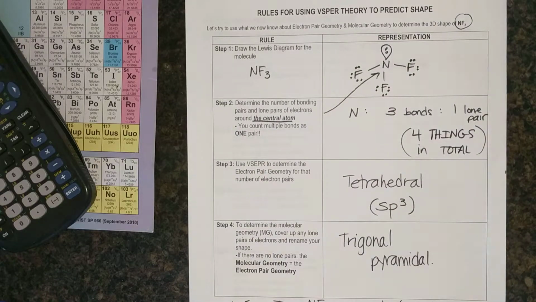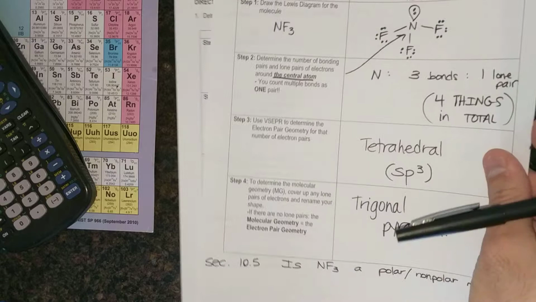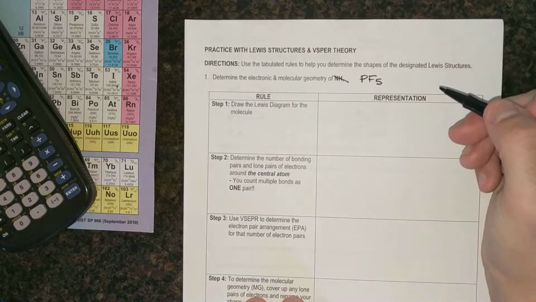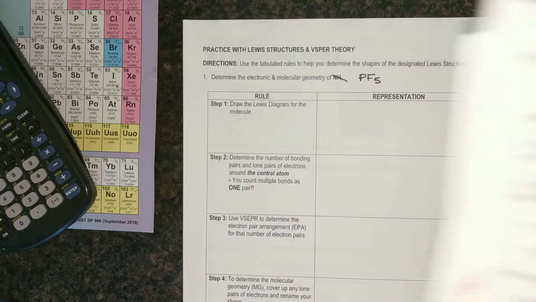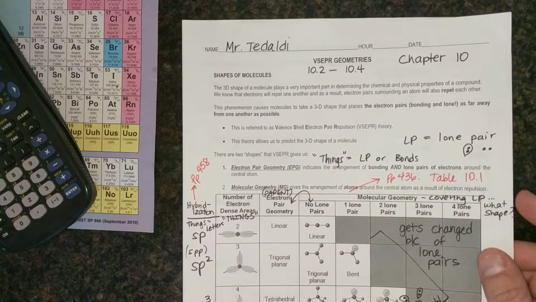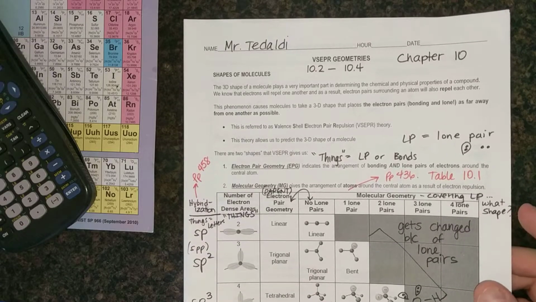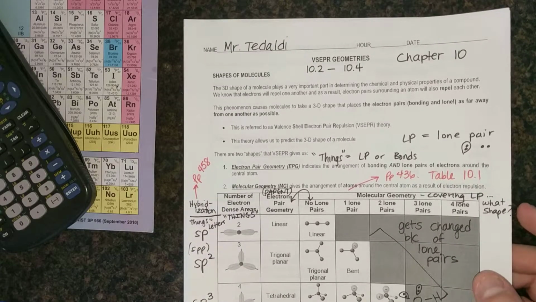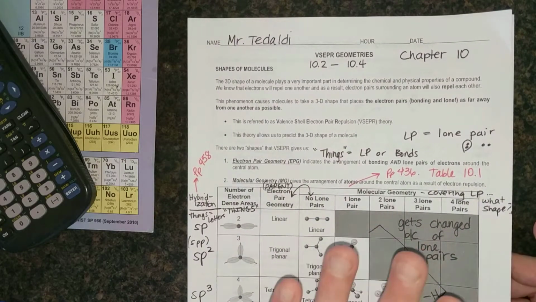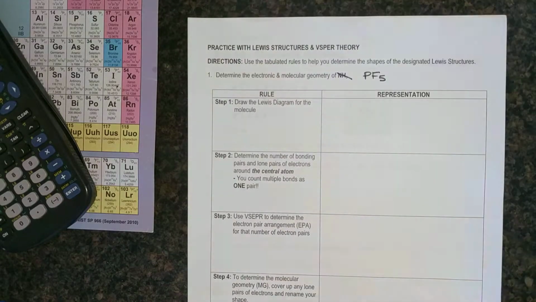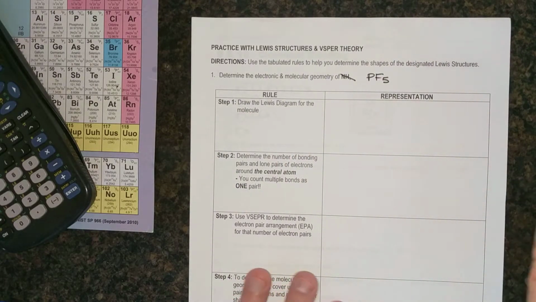I'm going to do one more example, and then I'm going to talk about polarity. I kind of skipped over this one. Oh, by the way, this handout will be found on the Google Classroom. I've shared it as a Google Doc. If anybody would like a hard copy to use for the future, just let me know. But again, it's not mandatory; these are notes you'll be doing on your own, okay? So let's do the Lewis structure for PF5, okay?